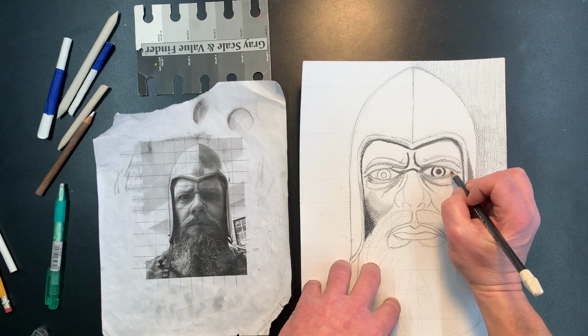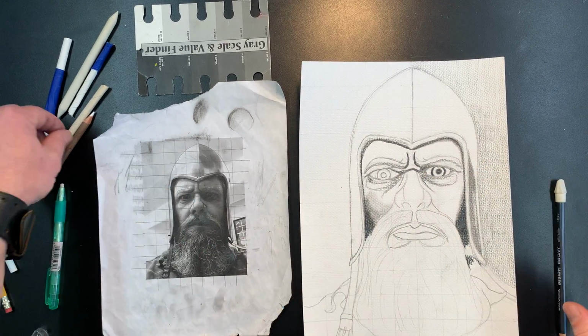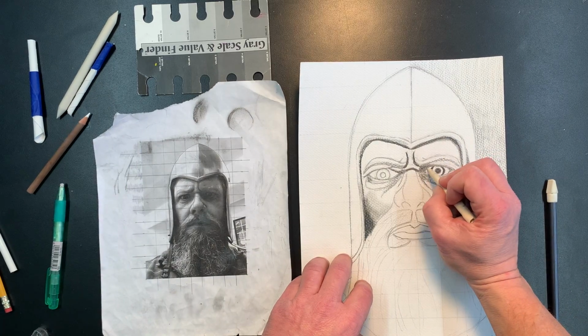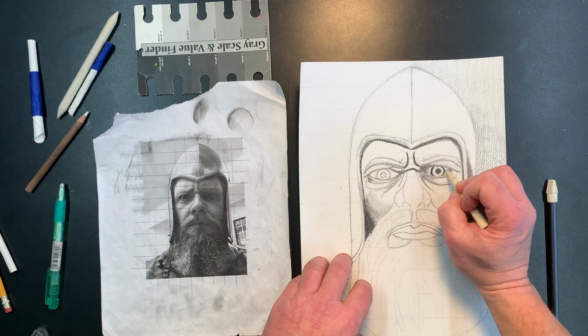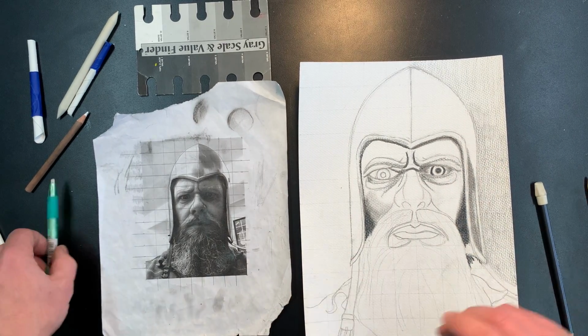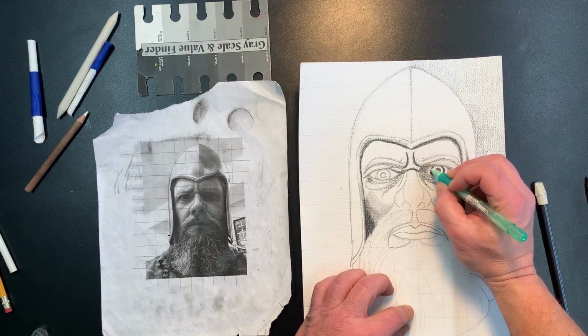I'm going to shade along the edges of the eyeball because they're an ellipse. And then I'm going to take this blending stump and pull that out a little bit. Now, if it gets too dark, don't worry about it. We're going to come right back in with our eraser here and pull some of that back out.